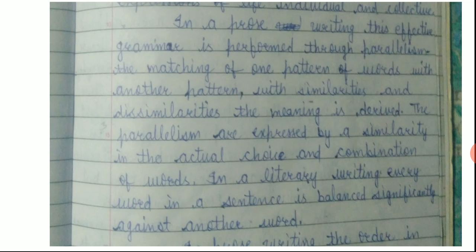In prose writing, sentences are formed following a set pattern: subject followed by helping verb, then main verb, or if it is an interrogative sentence, the helping verb will precede the subject, and so on. Reading those lines, we make comparisons, we find similarities and dissimilarities, and then we make progress in derivation of the meaning.